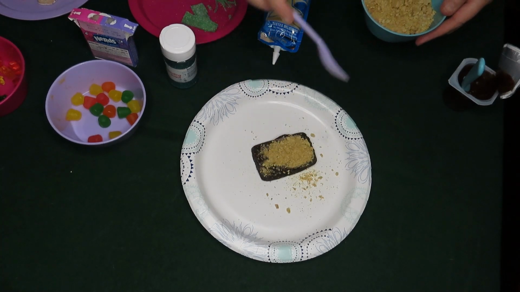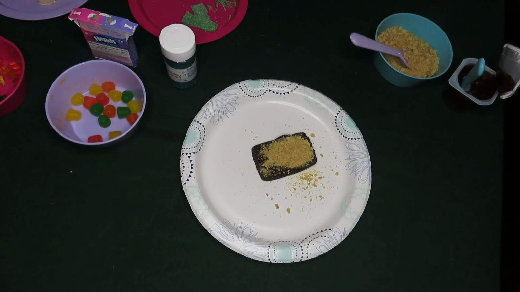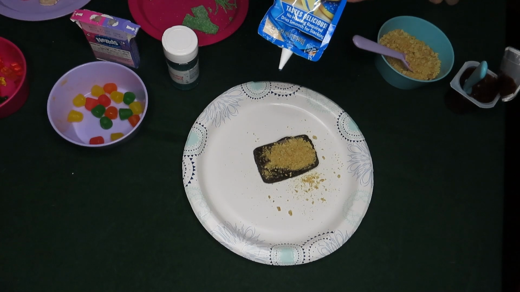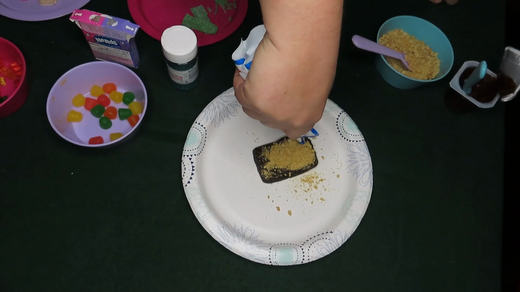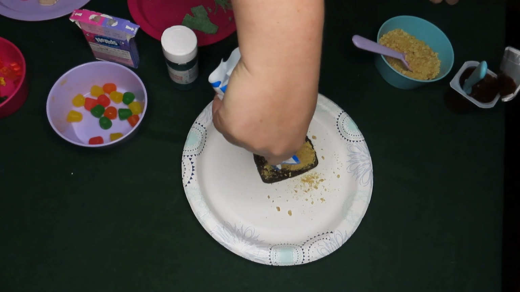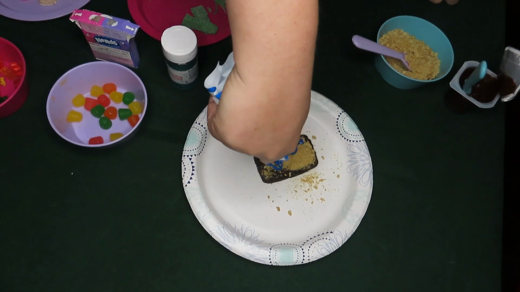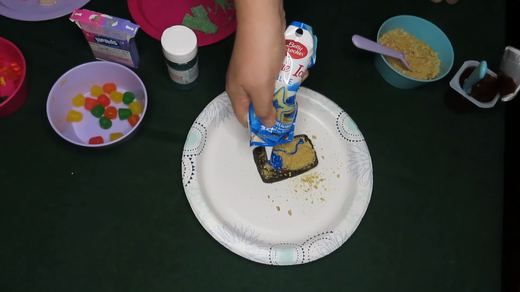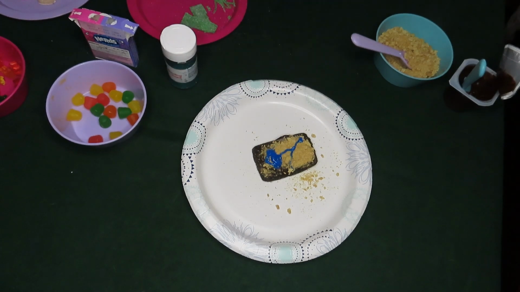Wetland areas are often found around waterways, like your local lakes, ponds, deltas, and reefs. That's why we're going to use this blue decorating frosting to draw a little river and lake on top of our crushed up graham crackers. As water from streams, and even rainstorm runoff, enters your wetland, the water spreads out and flows through dense vegetation.